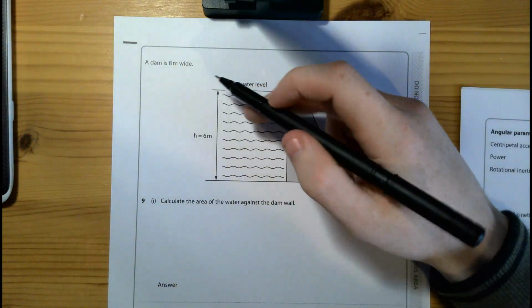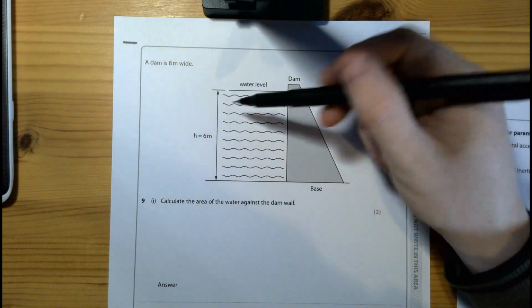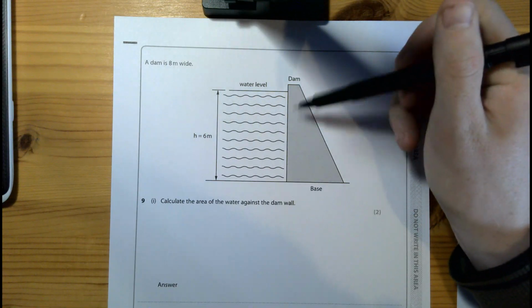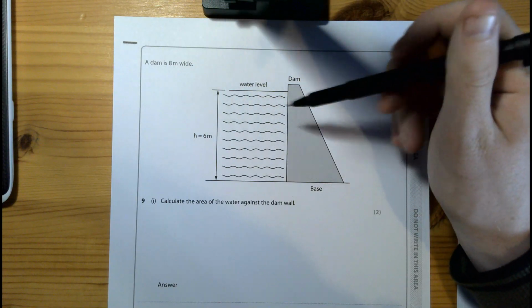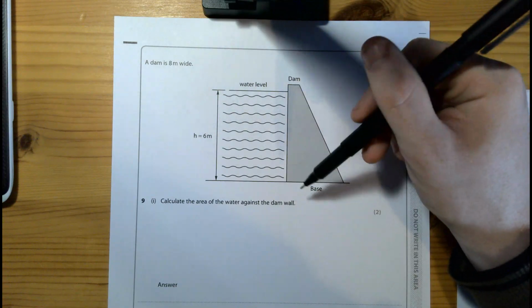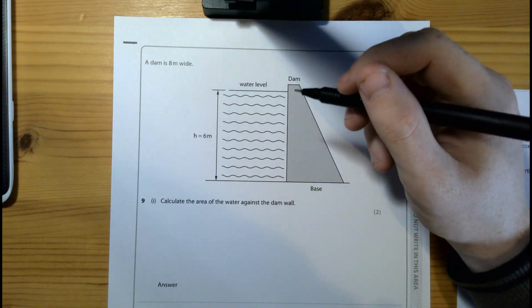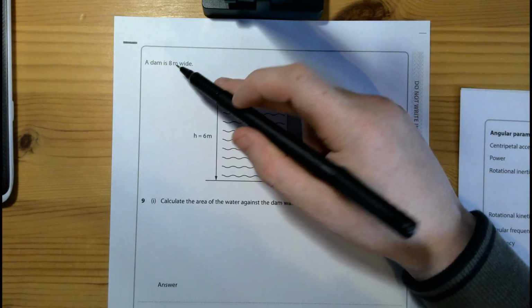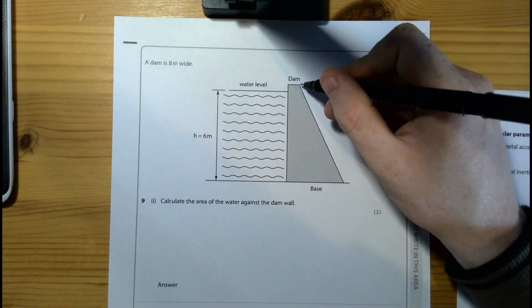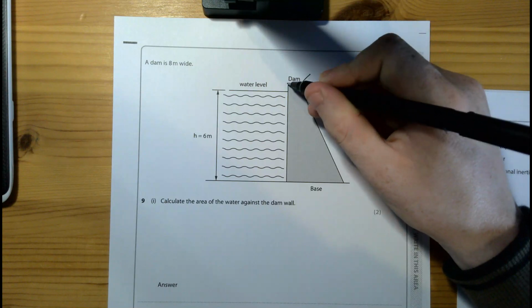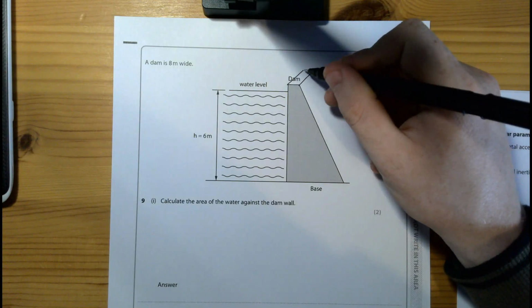A dam is 8 meters wide. If we have a look at the diagram here, what you can see is a 2D side image, a cross section of the water and the dam itself. So this information is actually really important. So what I'm going to do is quickly draw it out as if it's in 3D.